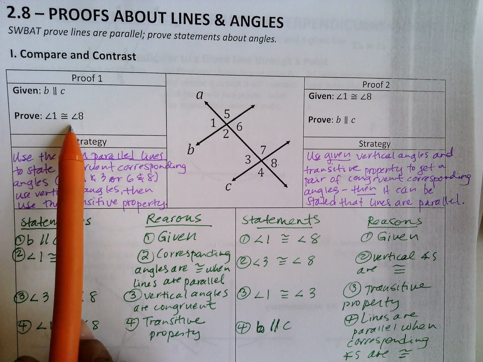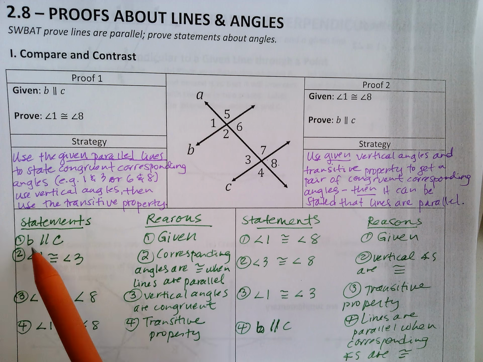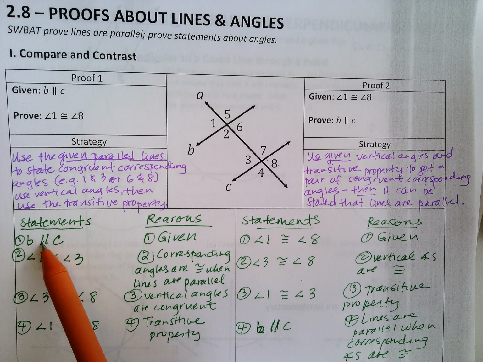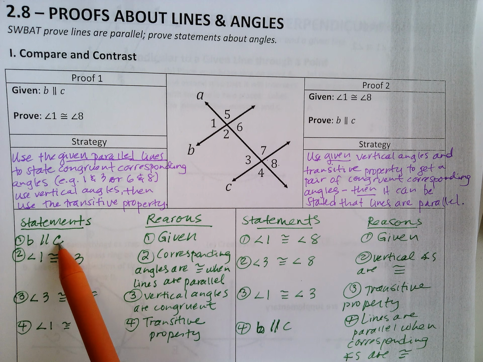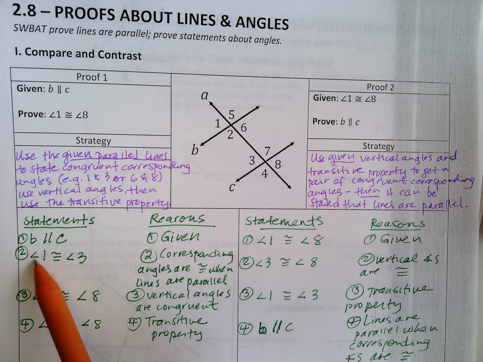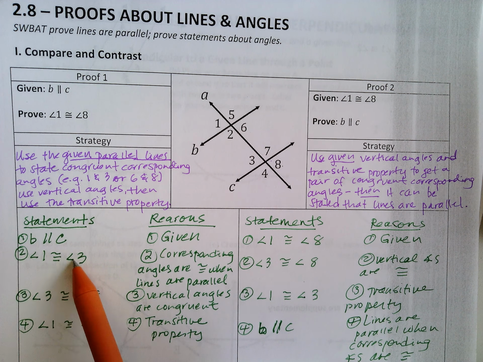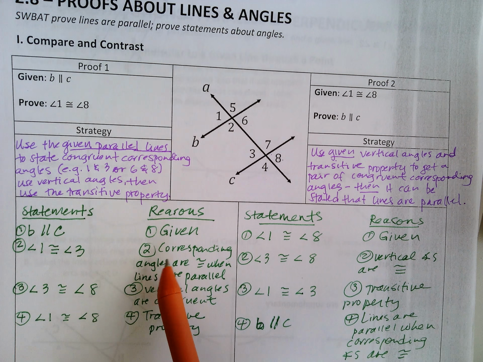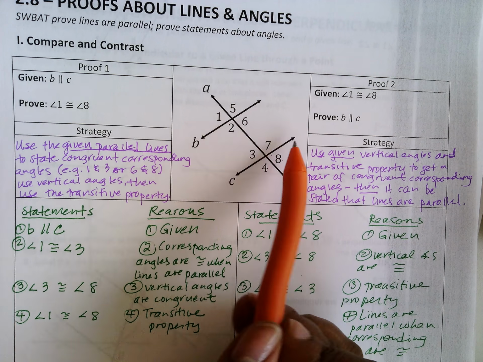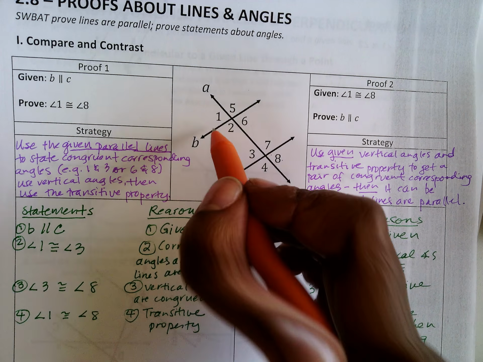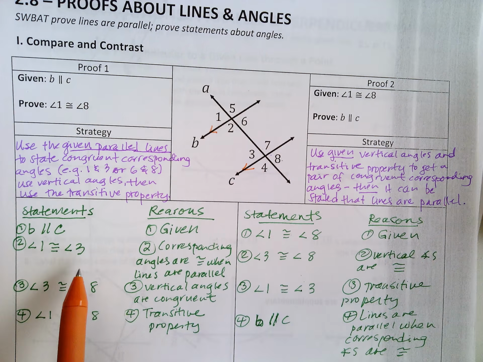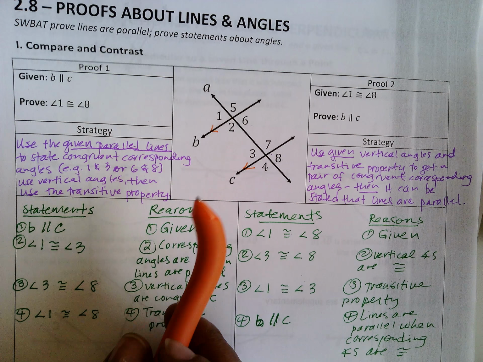angle 1 is congruent to angle 8. So the statement we have here, line B is parallel to line C, and we know that because that's given. And then angle 1 is congruent to angle 3. That's true because corresponding angles are congruent when lines are parallel. Since we know that lines are parallel, we can make this little parallel symbol here, and then of course 1 and 3 are congruent.